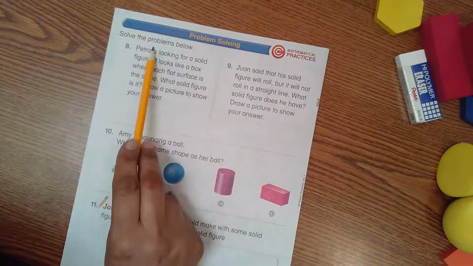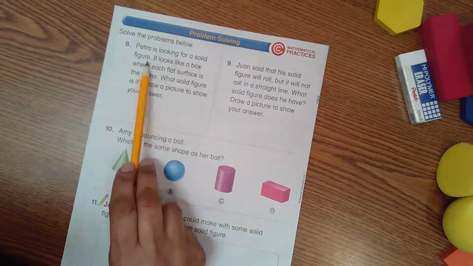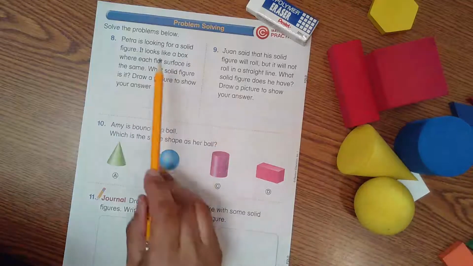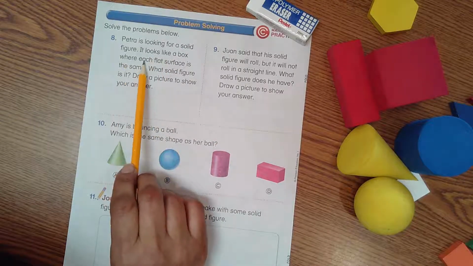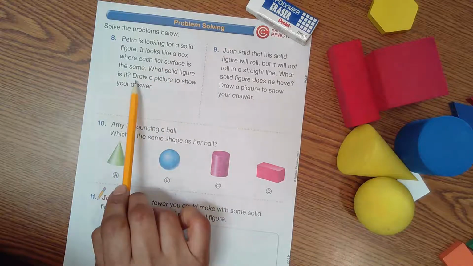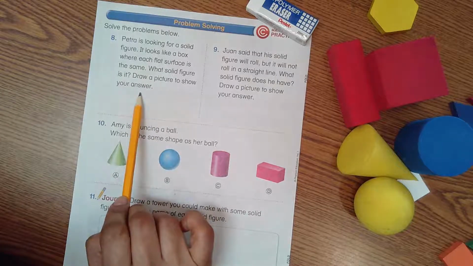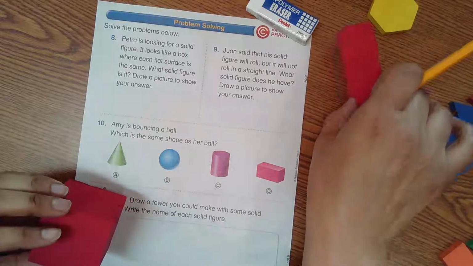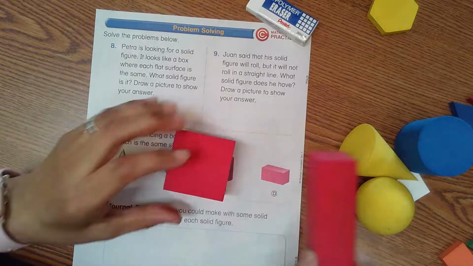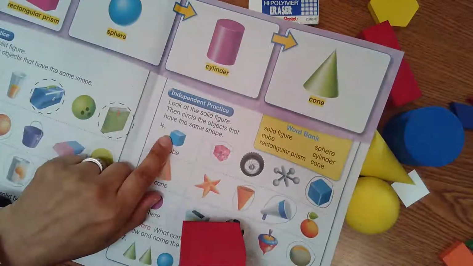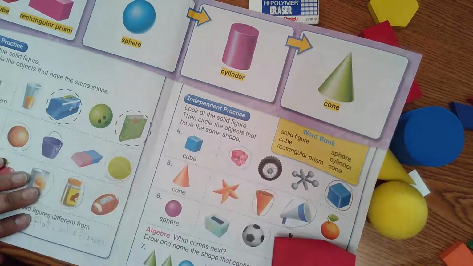Number 8, solve the problems below. Petra is looking for a solid figures. We know these are the solid figures, right? It looks like a box where each flat surface is the same. What solid figure is it? Draw a picture to show your answer. So it's a solid figure that looks like a box. All right, so that's it. Because remember, that's what we have here. Looks like a box. So what are we gonna do?